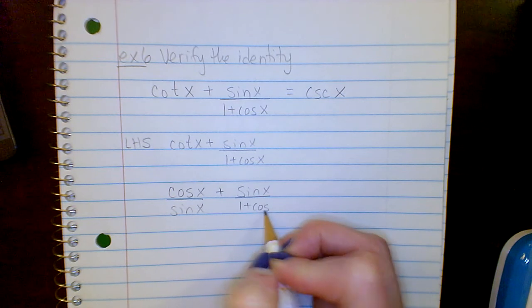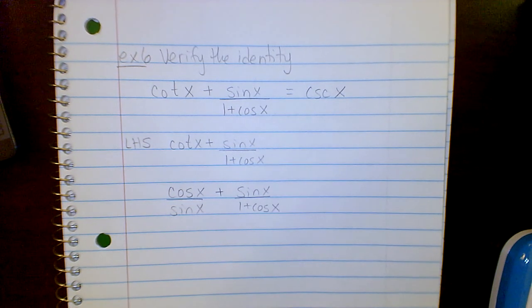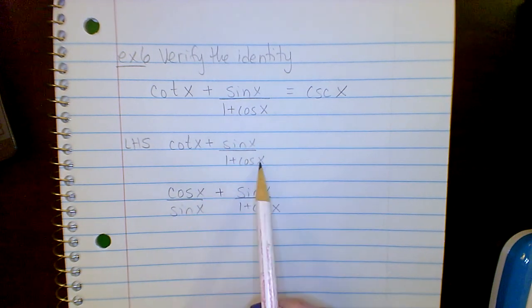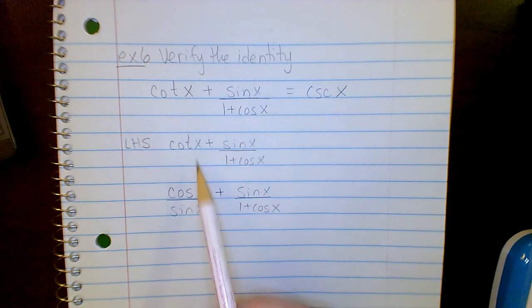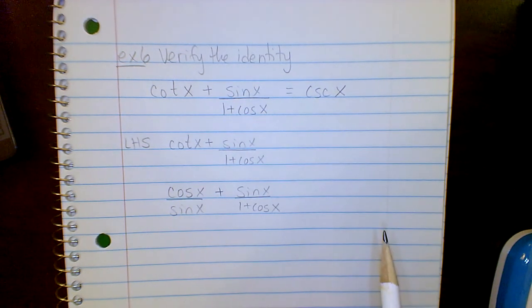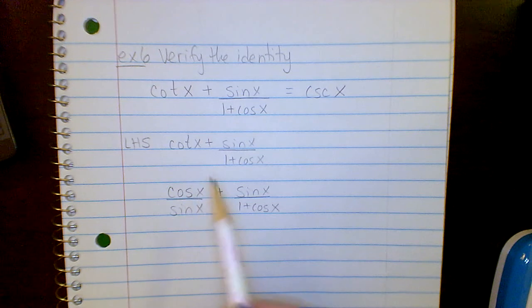This is a pretty common technique in most textbooks, to write everything in terms of sines and cosines. You certainly could have worked from this point and got a common denominator of 1 plus cosine x. It would have been a little messier later because you would have ended up with a complex fraction. So I just rewrote cotangent as cosine over sine.